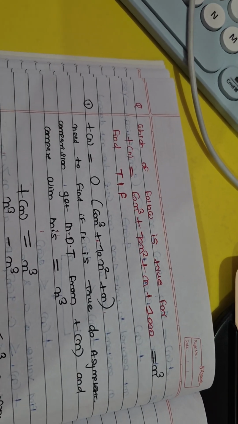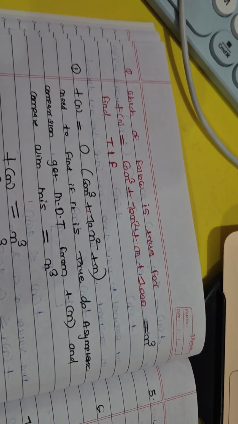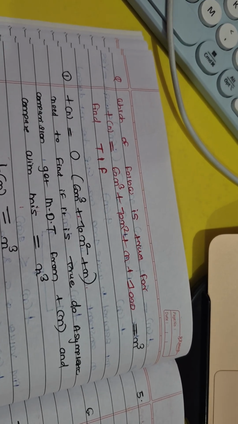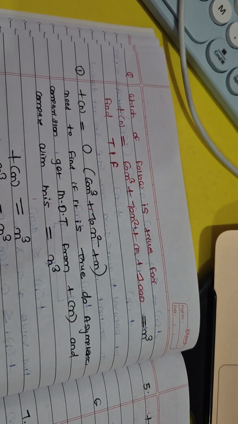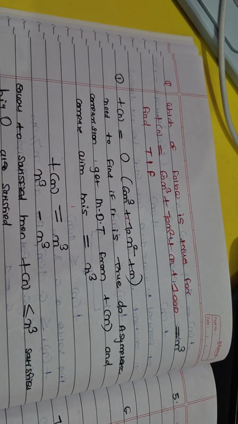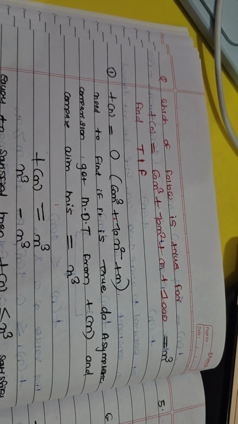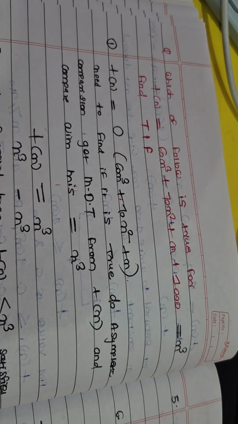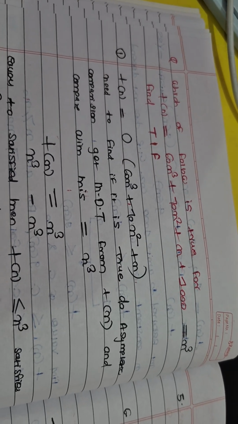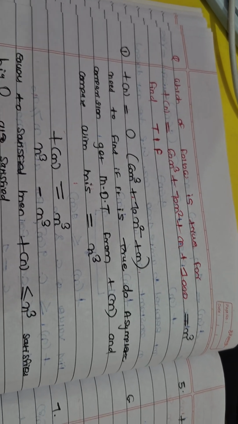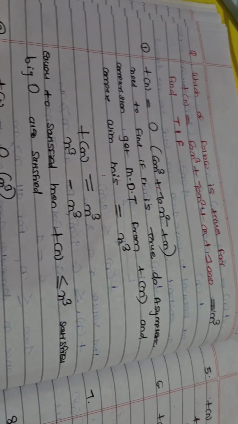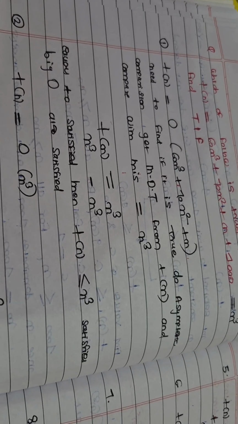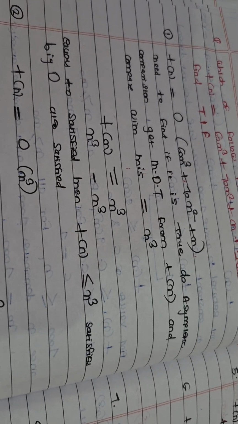We need to find true or false. So T of n is 60 n cube plus 70 n square plus n plus 1000, and from here we can see the most dominating term is n cube. The first question we need to find true or false is T of n equal to big O of 60 n cube plus 70 n square plus n. So from here the most dominating term is n cube, and from the main equation we also got n cube, so both are equal, and so this satisfies less than or equal to, and big O also satisfies, so it's true.